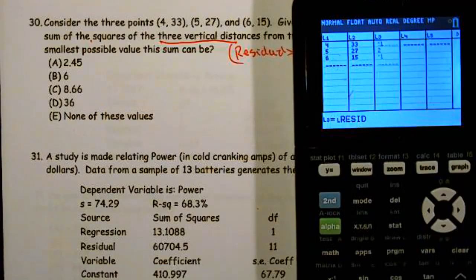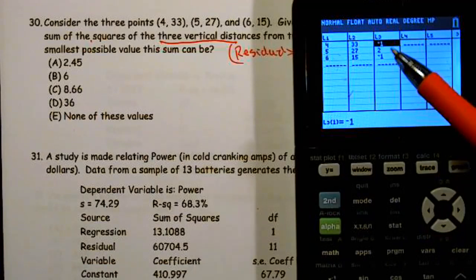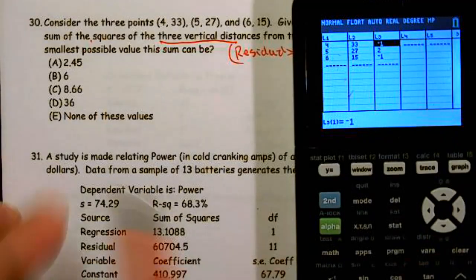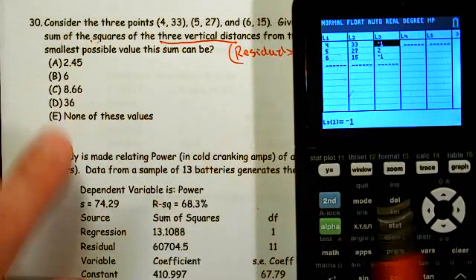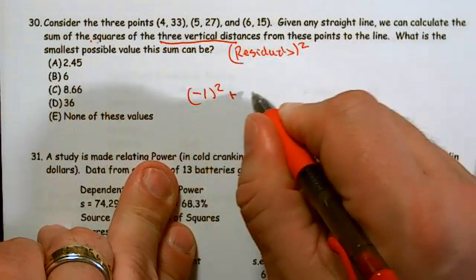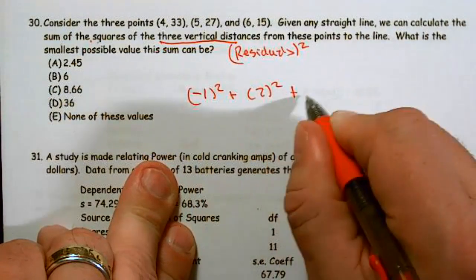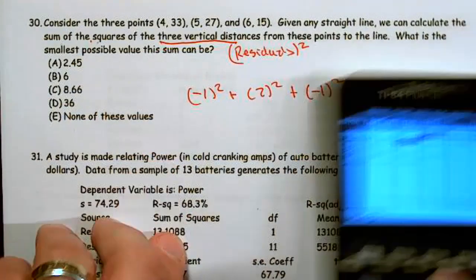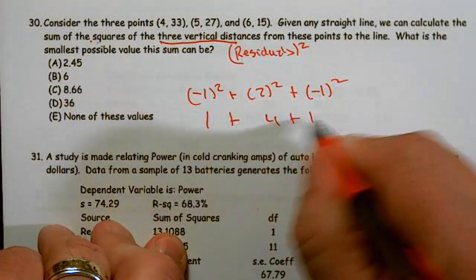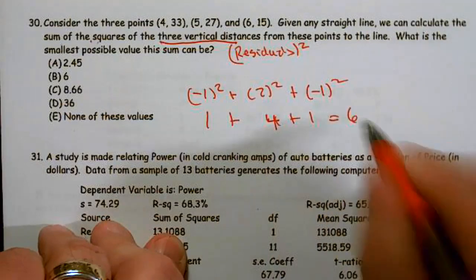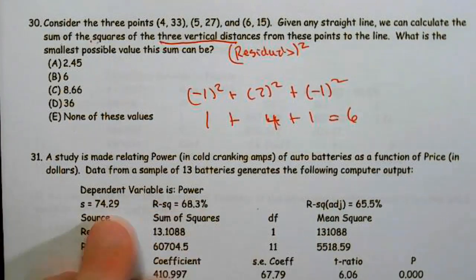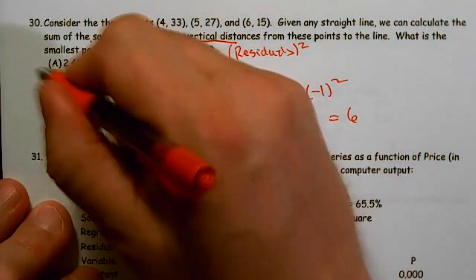I know that's a surprise. I press enter, and there are my residuals. If I sum those up, they sum to 0, because the sum of the residuals is always 0. But they ask for the sum of the squares. So I go -1 squared plus 2 squared plus -1 squared, which is 1 plus 4 plus 1. There's a way to have the calculator do that for you, but it's not a big deal to do it here. So the answer for this one is B.